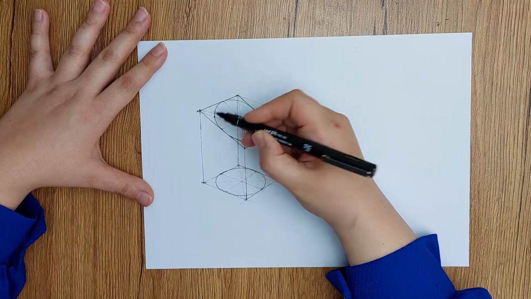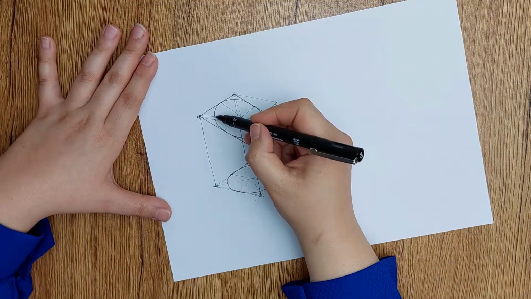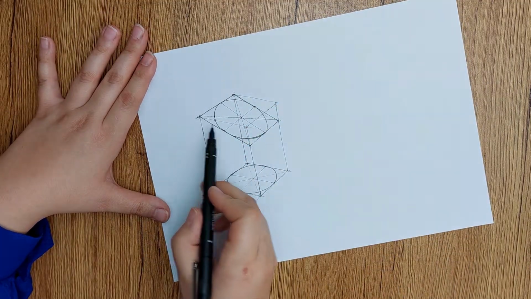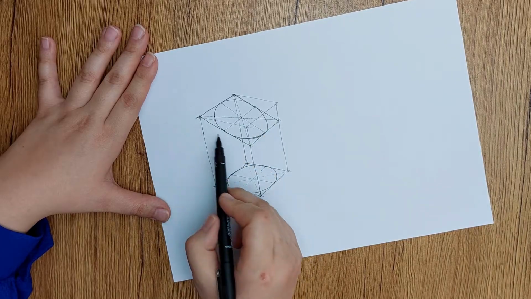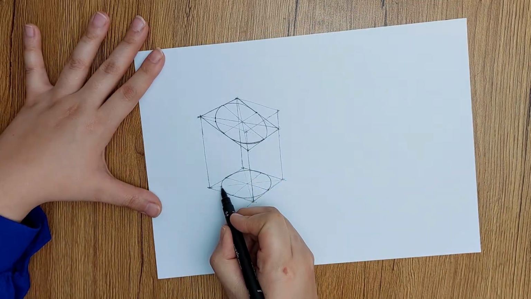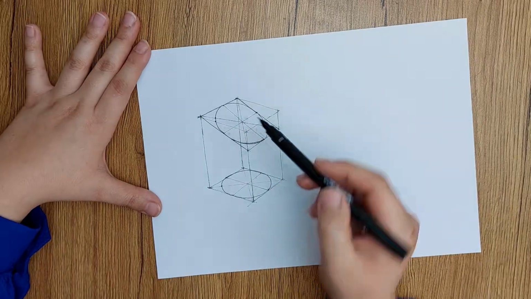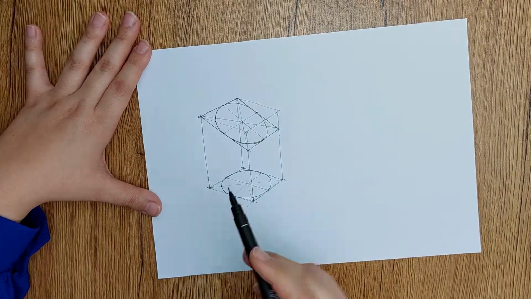Okay, this point is actually this point. Don't mix them up. This point is on the diagonal of this rectangle, and this point is the same point on the diagonal of this square.